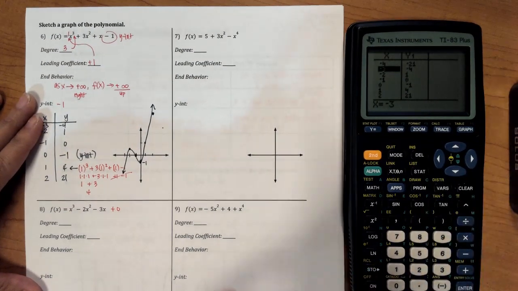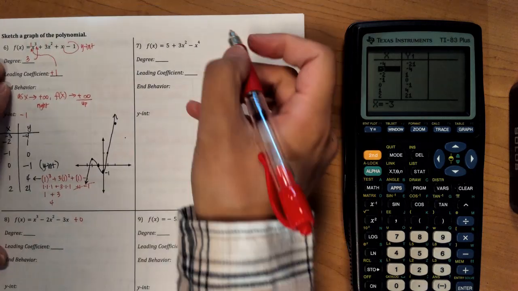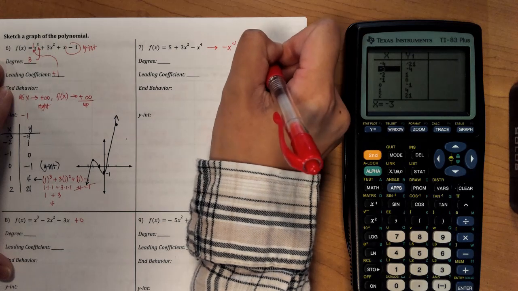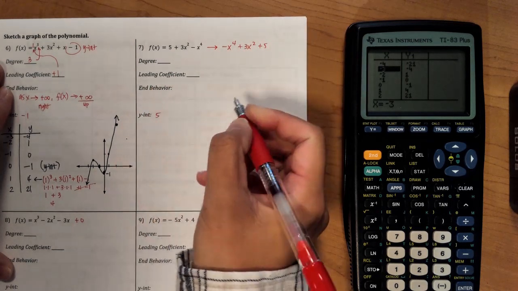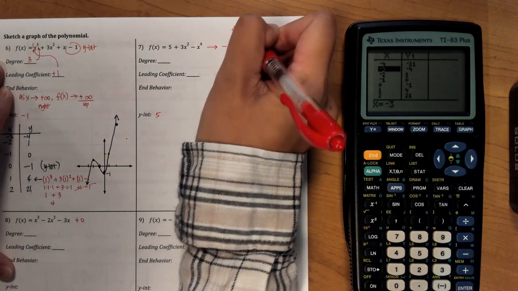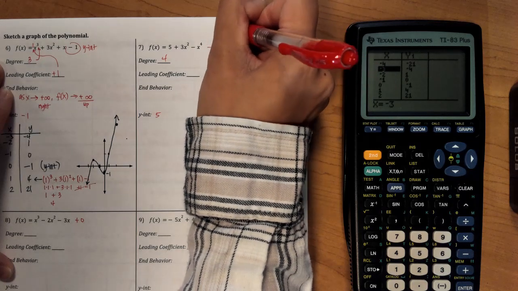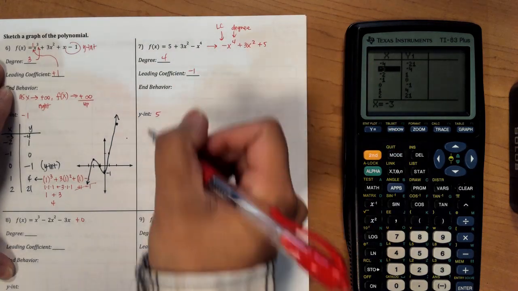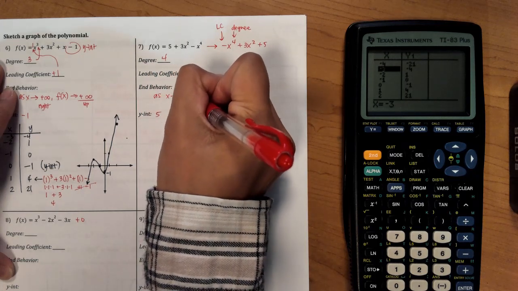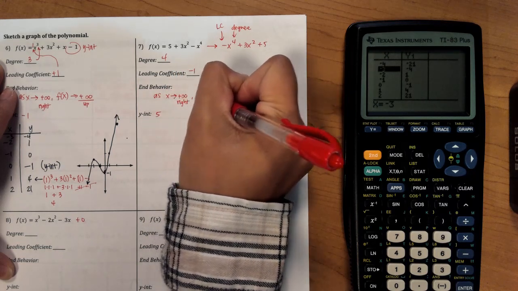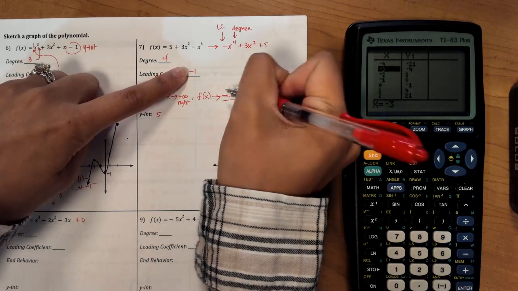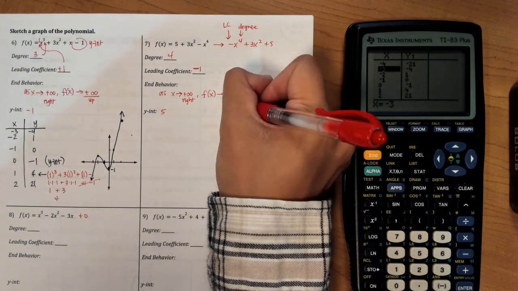Number 7 is not written in standard form, so the first thing I need to do is rewrite it. -x to the 4th plus 3x squared plus 5. Y-intercept is 5. Degree is 4. Here's my leading coefficient, which is -1. End behavior. If the leading coefficient is negative, that means as x approaches positive infinity to the right, you are going to go down because the leading coefficient is negative. You see how these match? Okay, which is down.